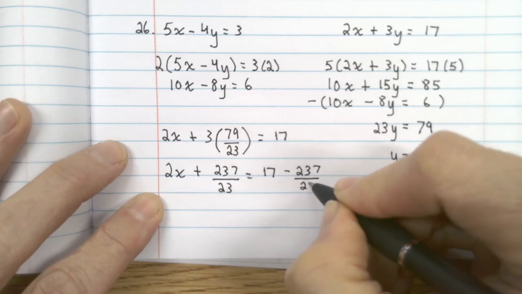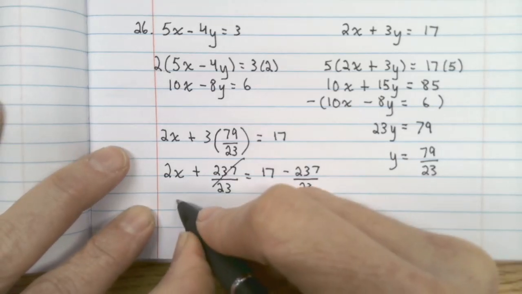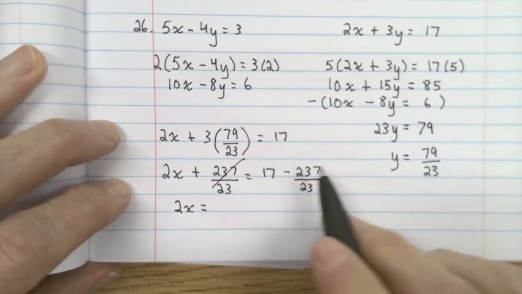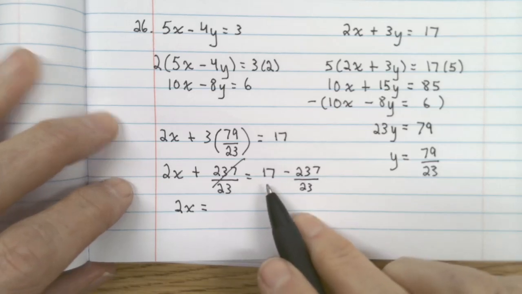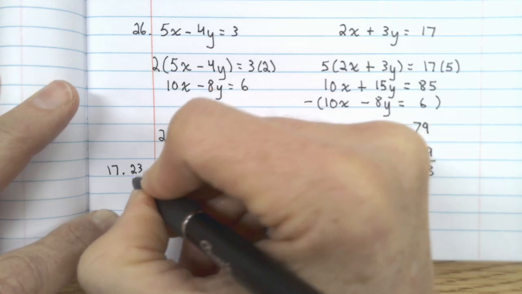Okay, so now we need to subtract 237 over 23 from both sides, right? So what I'm going to end up with is 2x equals, okay, I've got to multiply top and bottom 17 by 23 in order to get a common denominator.